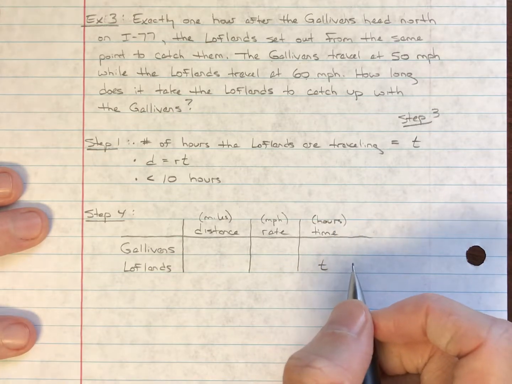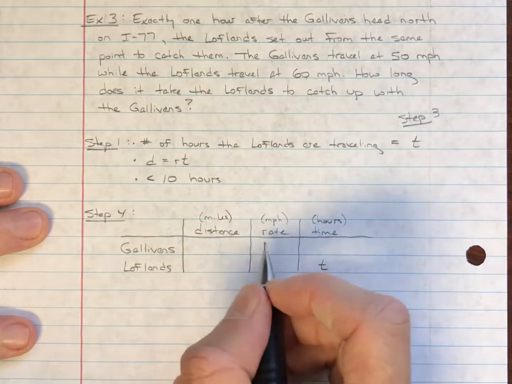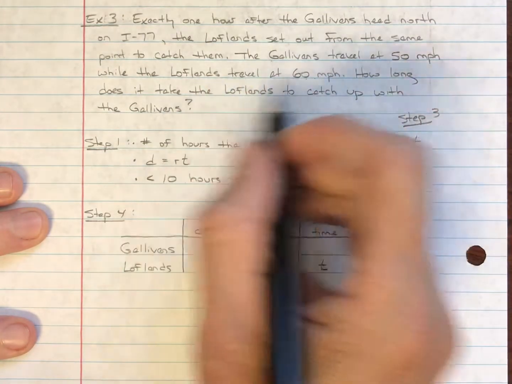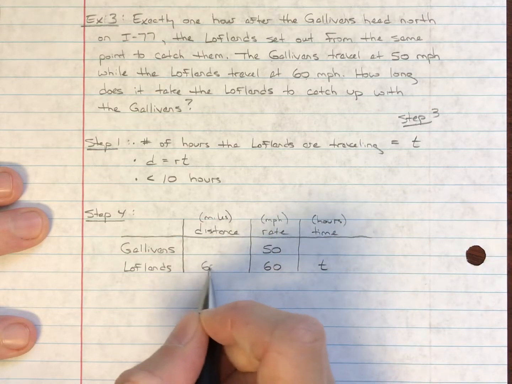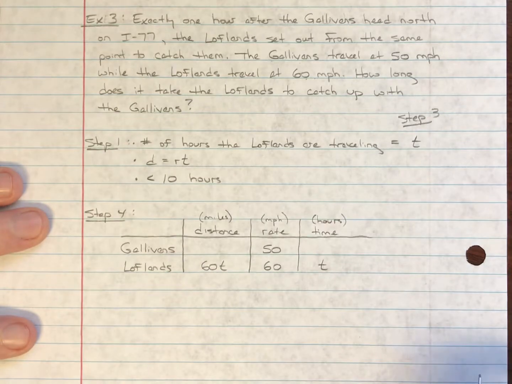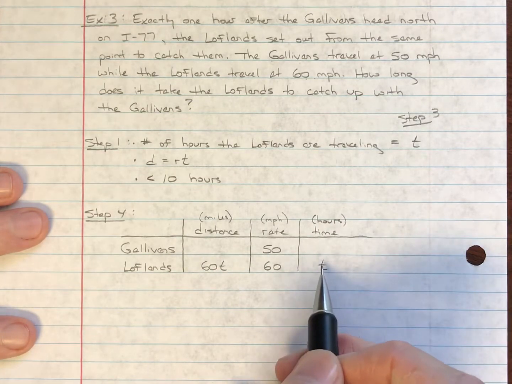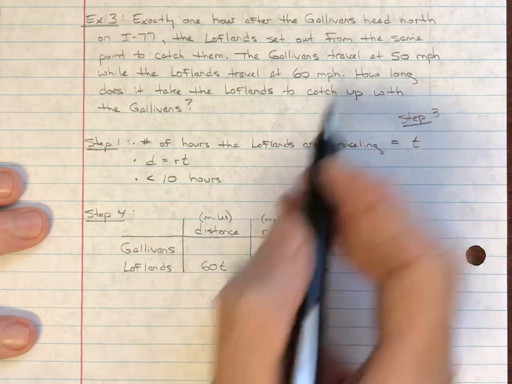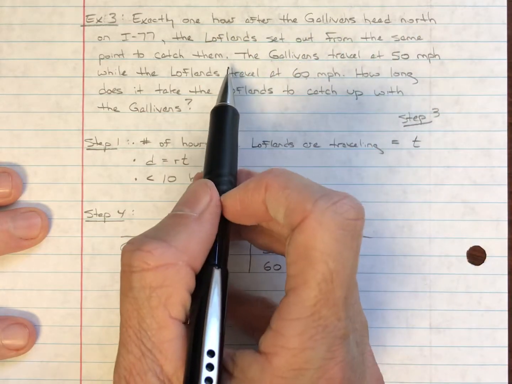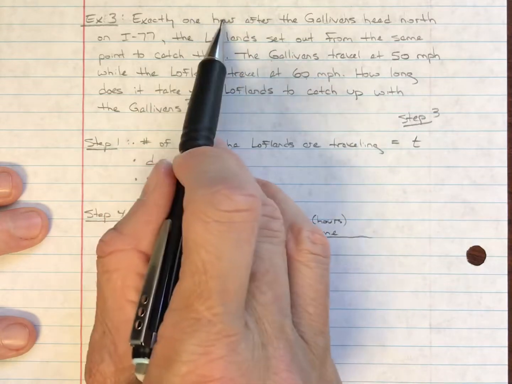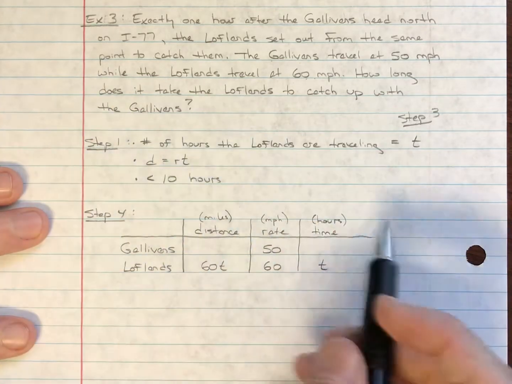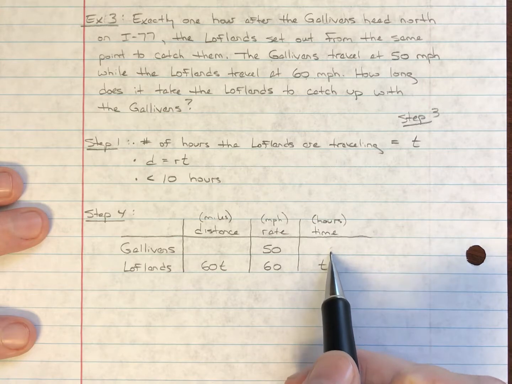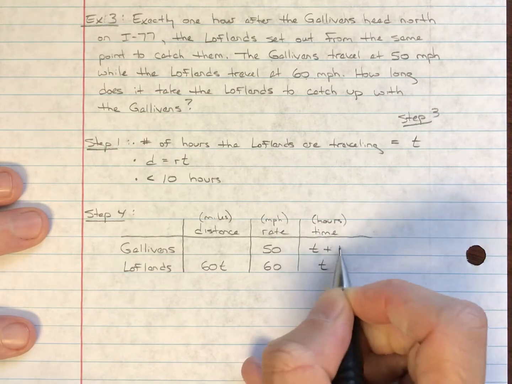We've got rate. Gallavans are at 50. Laughlins are at 60, which means the distance for the Laughlins is 60 times t. Well, if the Laughlins are traveling for t hours, the Gallavans left 1 hour prior to that. So the Gallavans will have traveled for an additional hour. They left earlier, so their time will be an hour longer than the Laughlins. So their time is t plus 1.